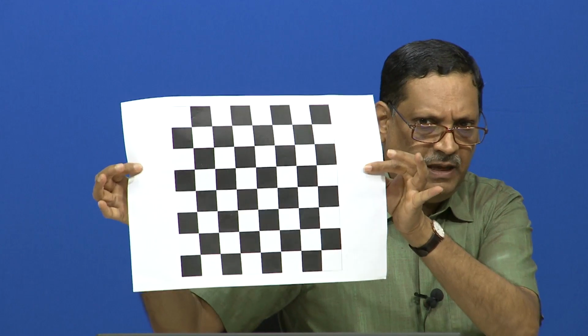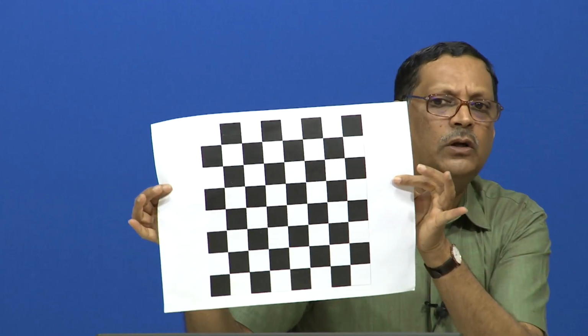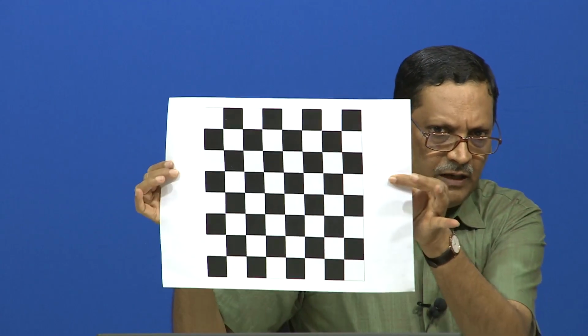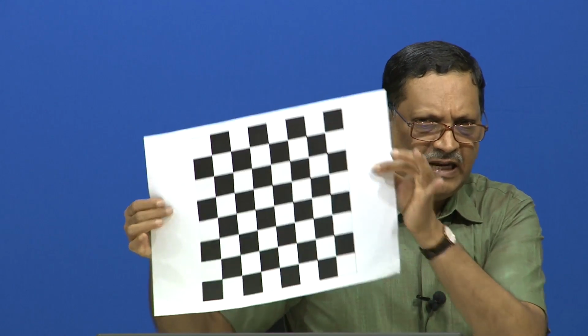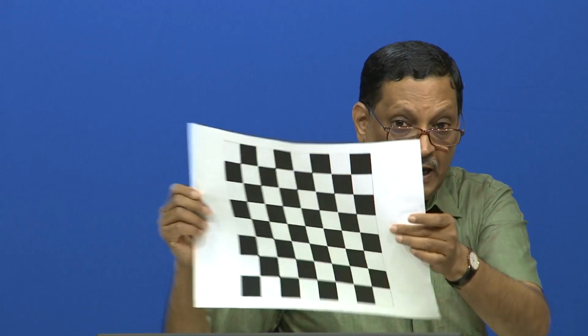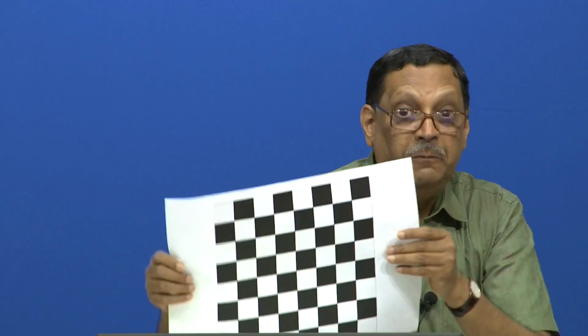Take this image, take one snapshot of this image, take one more snapshot, take one more like this, and collect as many samples as possible, let us say 25 or even 50 images. The larger the number of samples that you take, the better, because you are trying to estimate the distortion coefficients and also come up with the camera matrix. So as many pictures as possible is always good.